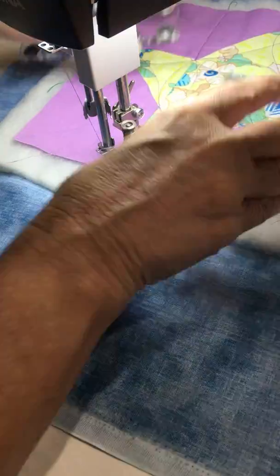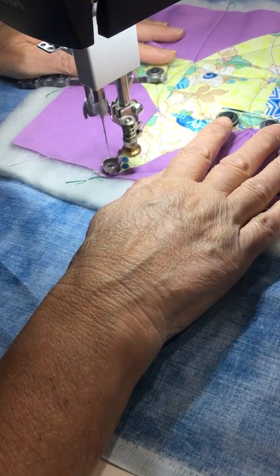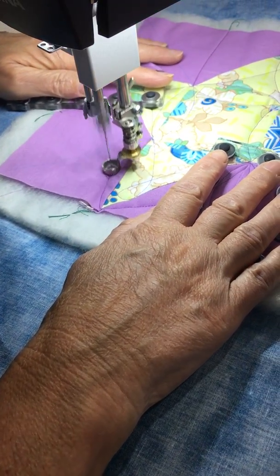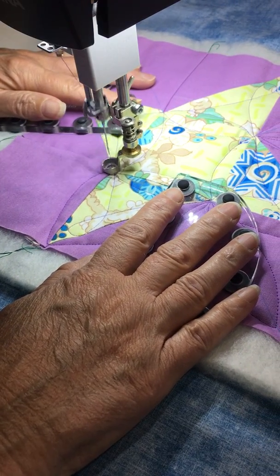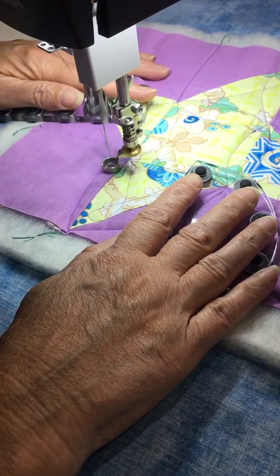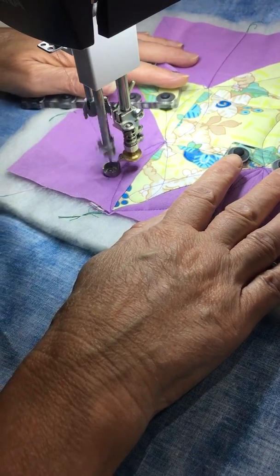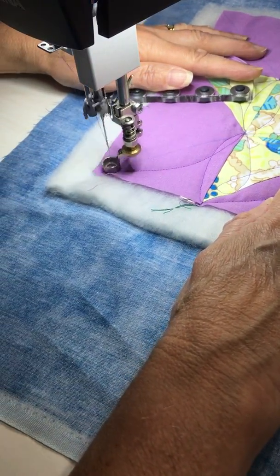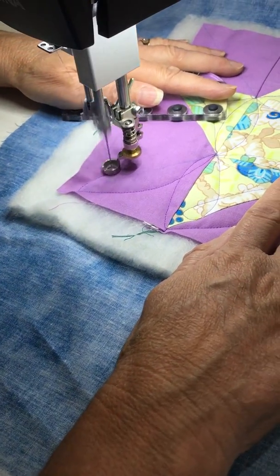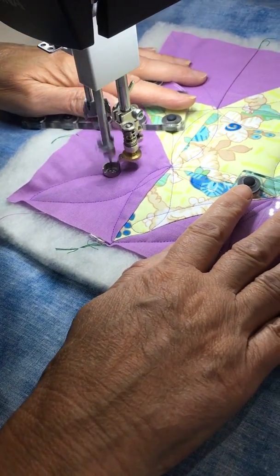That around. Now you can even make a little mark as to where that 1/4 inch mark is if you want to. I just try to watch it as I go around and keep my eye on what I think my mark is.